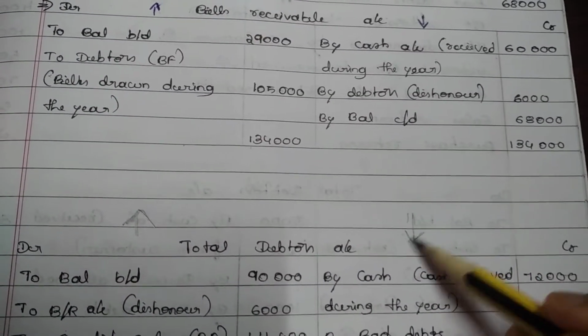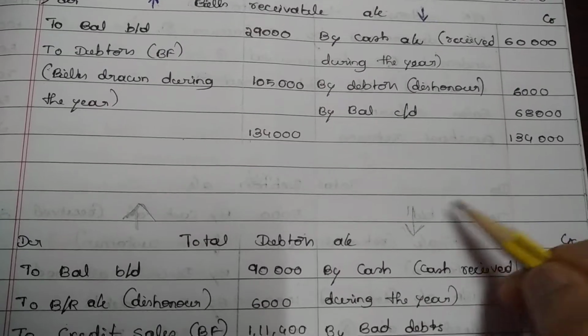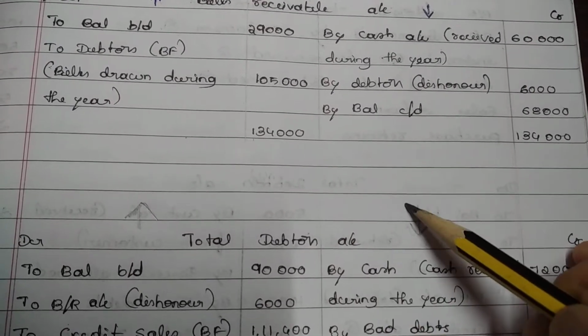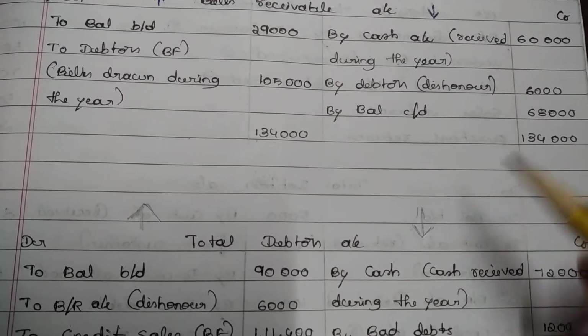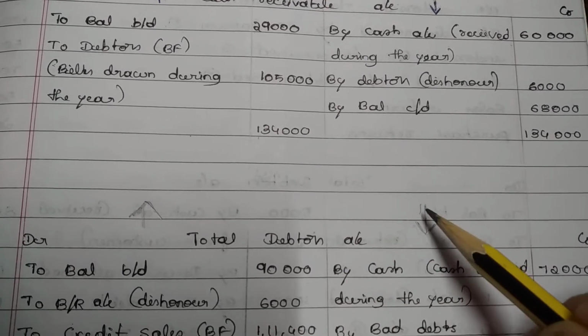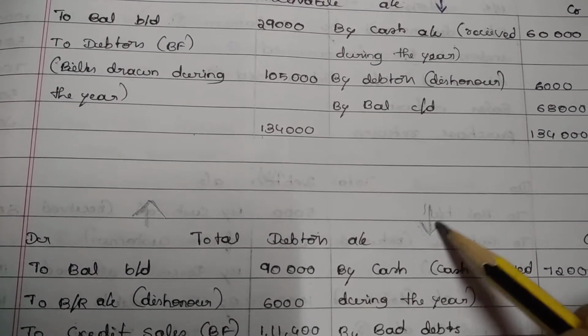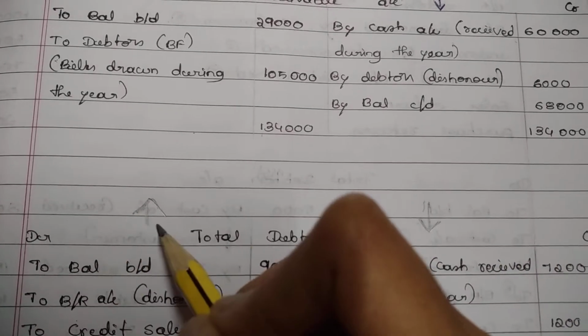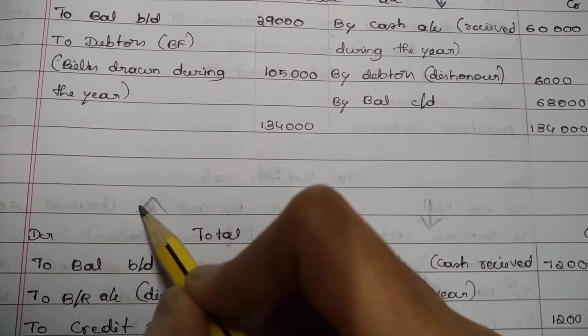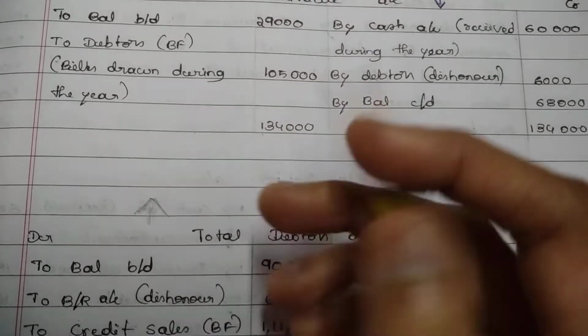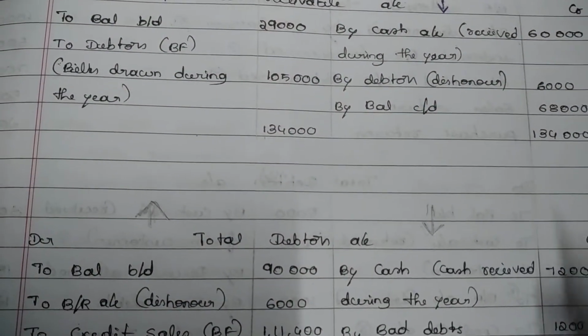Why by cash? It is a decrease in debtors, so it will be written on the credit side. If debtors increase, there are debtors who have to pay us.